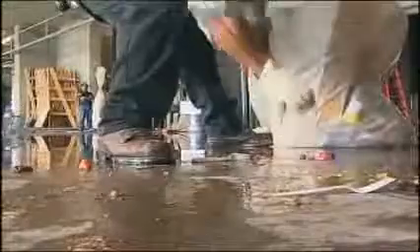Slips, trips, and falls continue to be a major problem in the workplace. Knowing the causes and steps to prevent slips, trips, and falls will make you a better worker and a safer one.